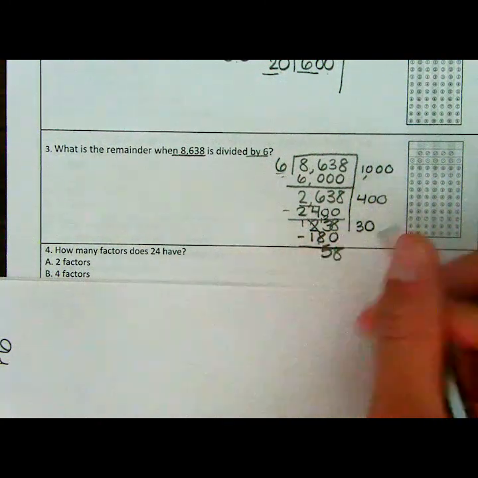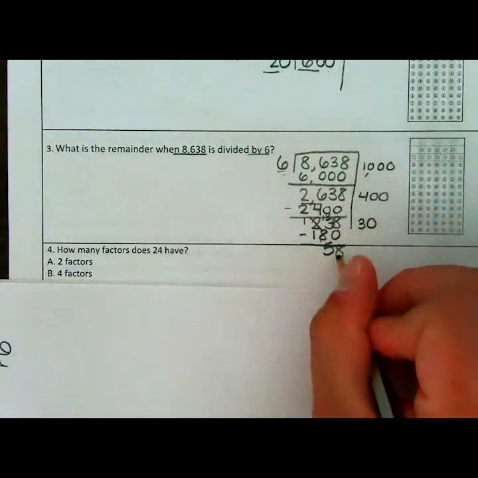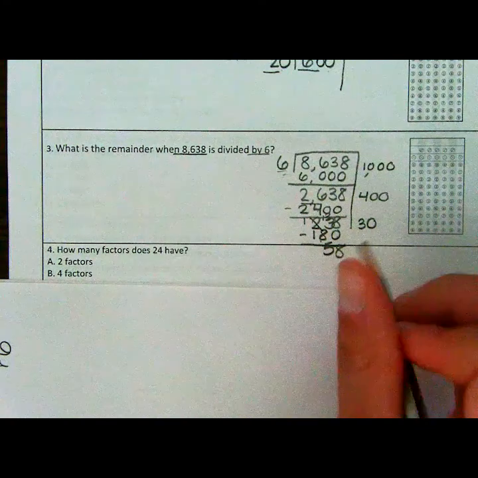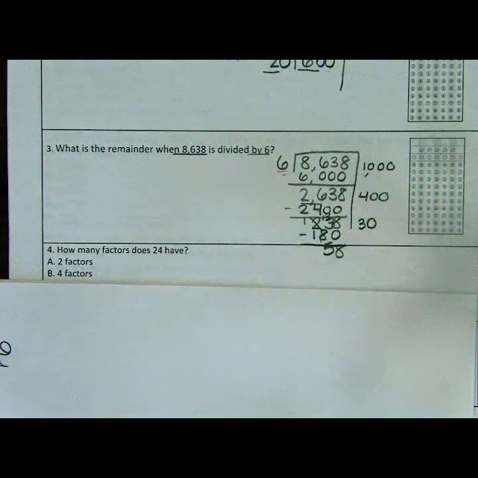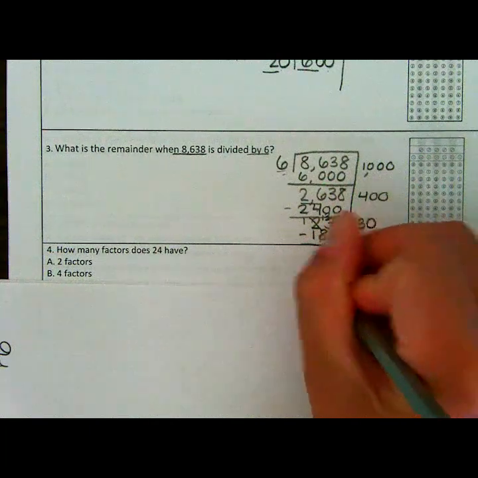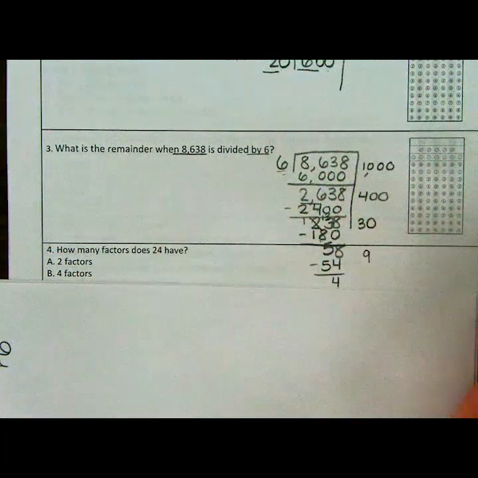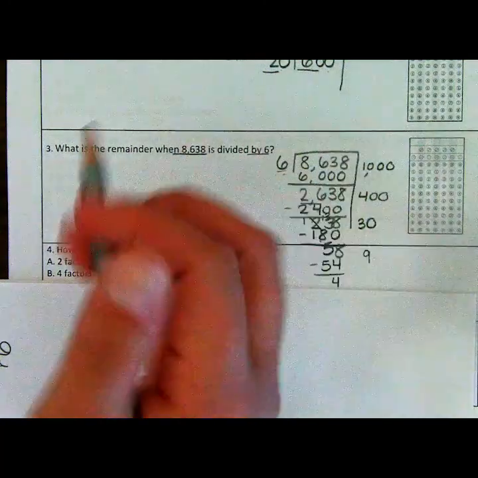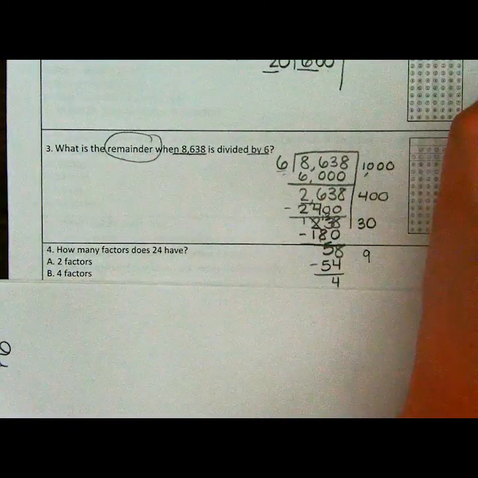6 goes into 58 how many times? 6 times 7 is 42. Let's see, 6 times 8 is 48. 6 times 9 is 54. So 54, when I subtract, I have 4 remaining. Now if we go back, the question wanted to know the remainder. So the remainder is 4.